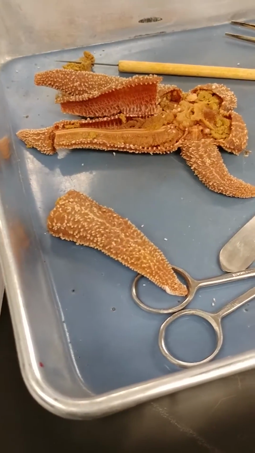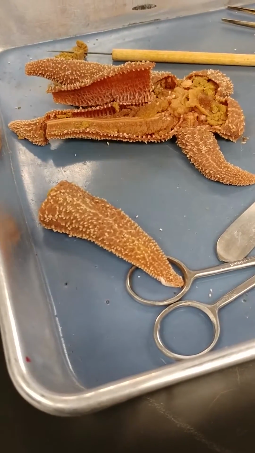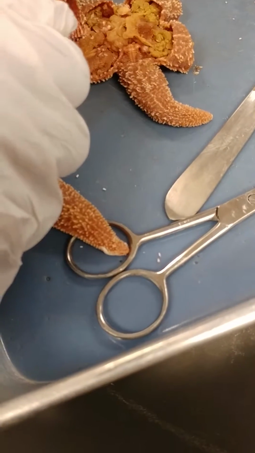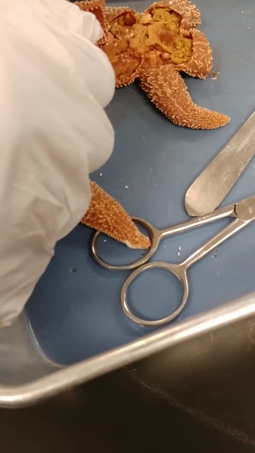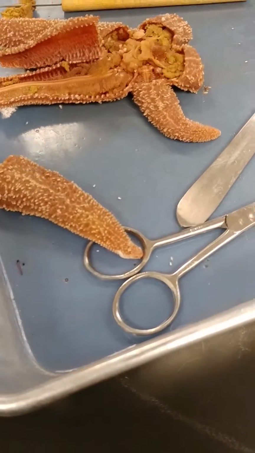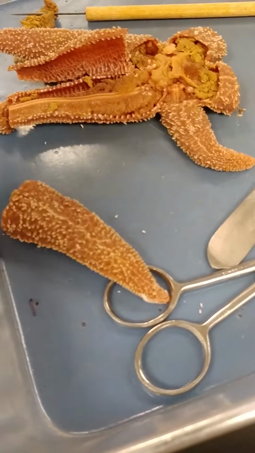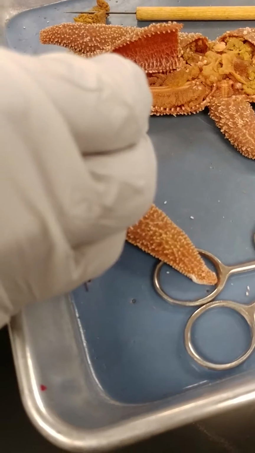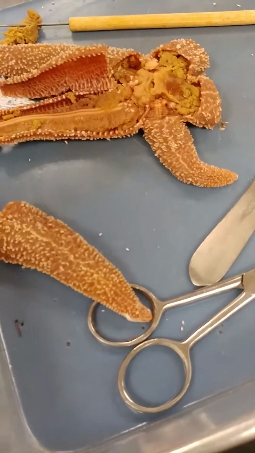Okay. Are the grooves and the canal the same thing? No, the canal is part of the water vascular system. The groove is where you find all the little tube feet. Okay. So the groove is a location. The canal is a structure. Is the actual structure.